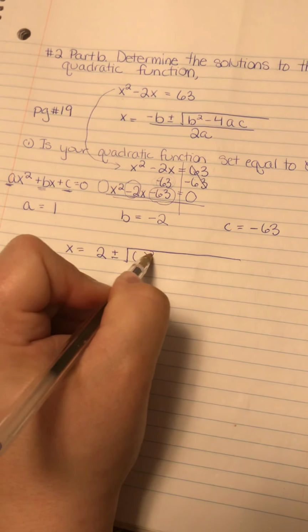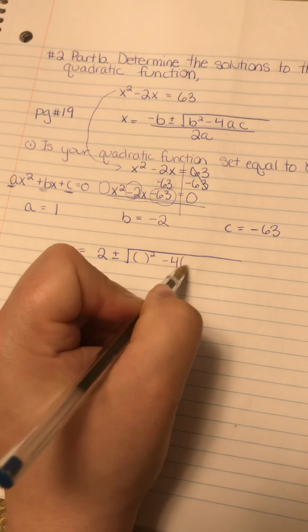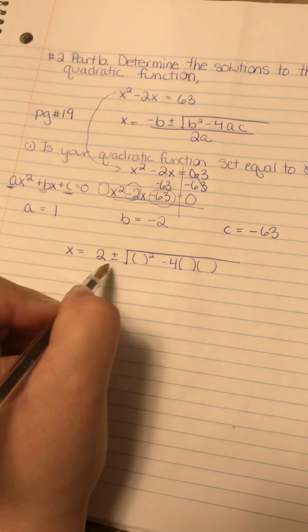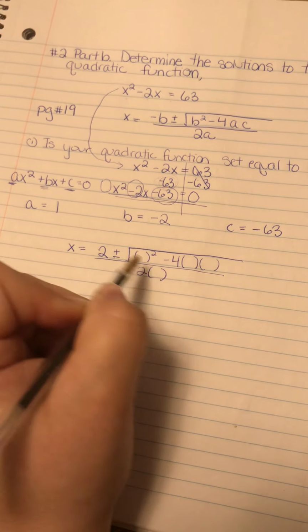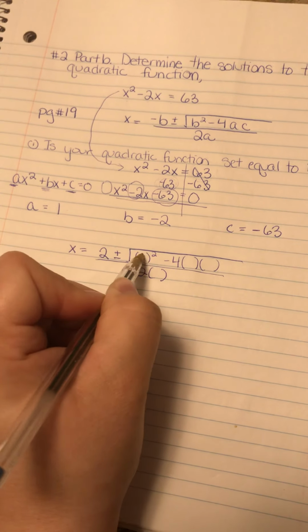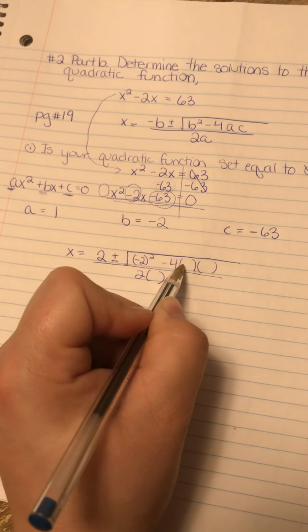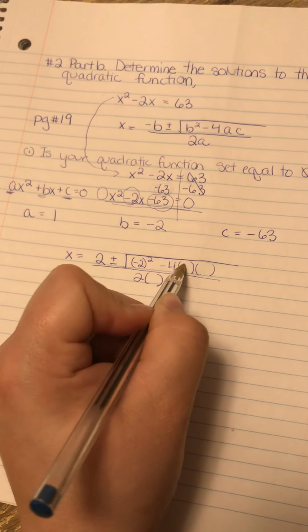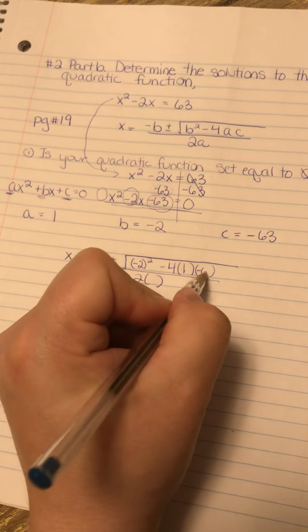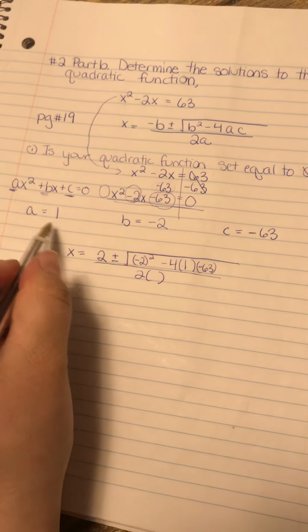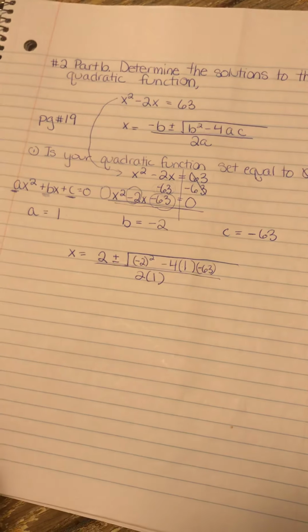So b squared minus 4 times a times c, all over 2 times a. I'm going to plug in my b value of negative 2 here, my a value of 1 here, and my c value of negative 63 here. And then my a value is 1.